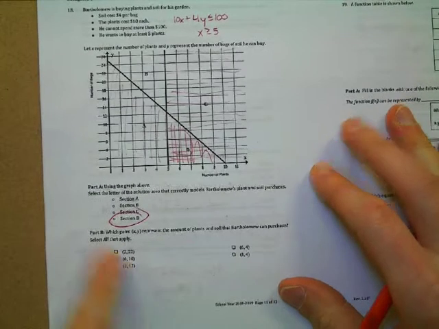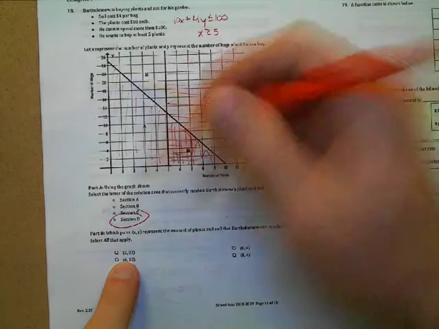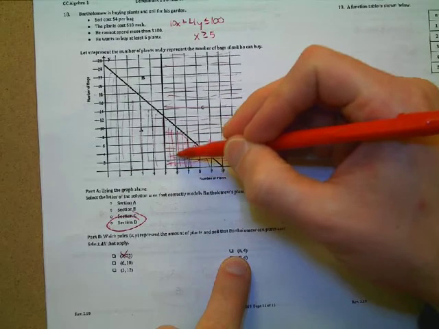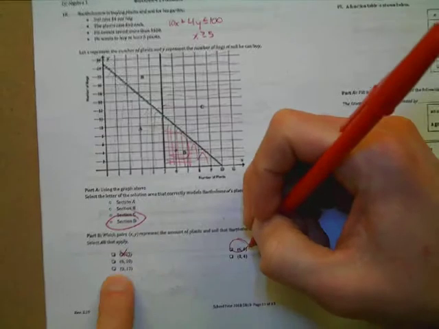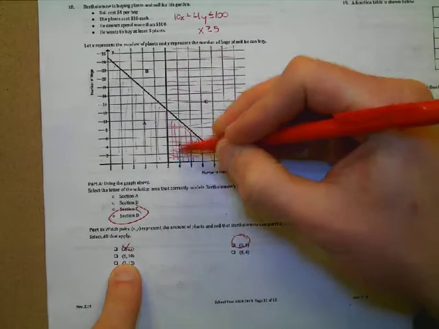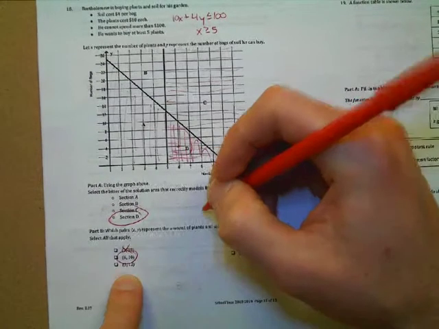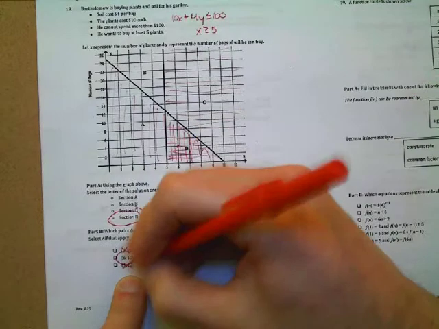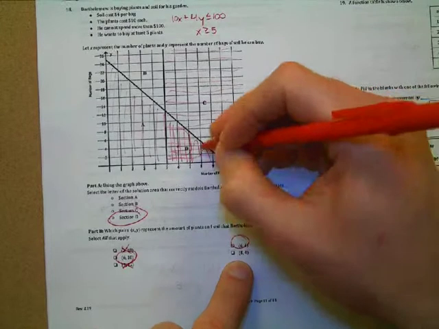Which pairs x, y represent the amount of plants and soil that Bartholomew can purchase? Select all that apply. So let's check. 2, 22, that is not in my region. 6, 4, that is in my region, so yep. 6, 10, it's on the border of the region, but it's a solid line, so yep, that one works. 3, 12, nope, not going to work. And then 8, 4, that is in my region right there.